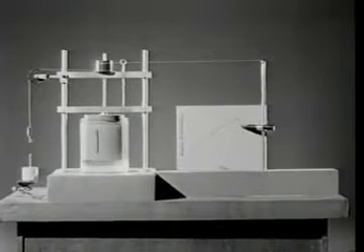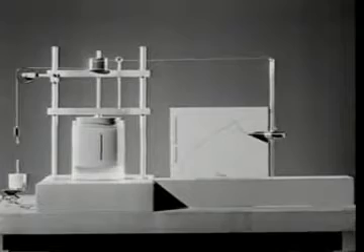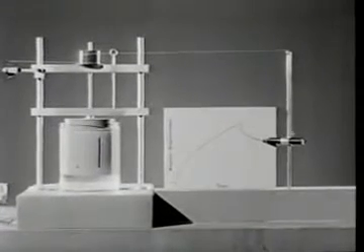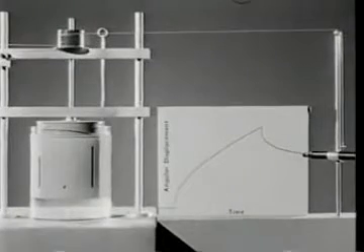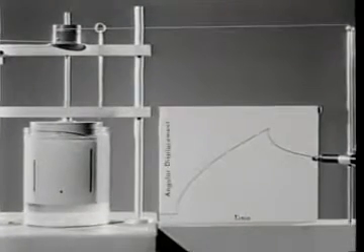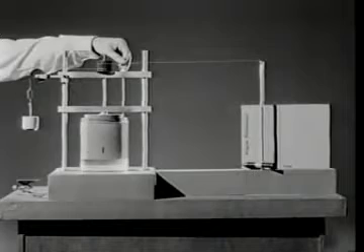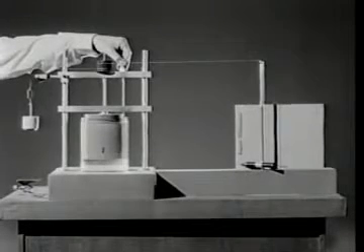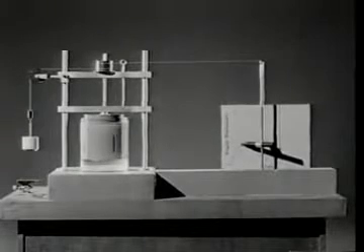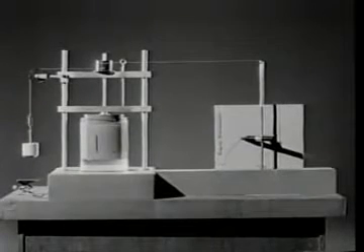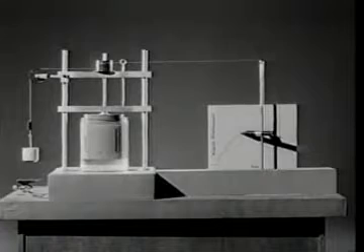Now the weight is disengaged. Let's watch that again. It takes a while for the viscoelastic fluid to acquire the steady state motion appropriate to the constant torque.